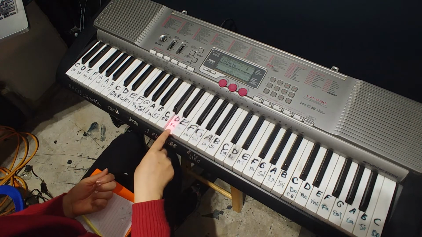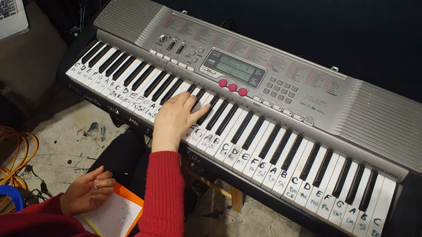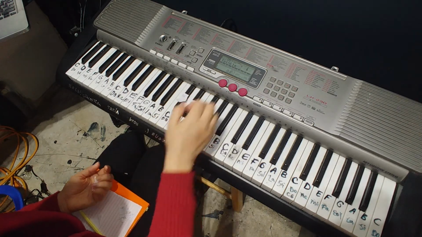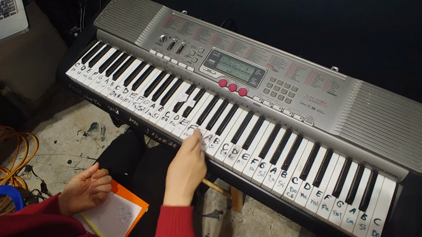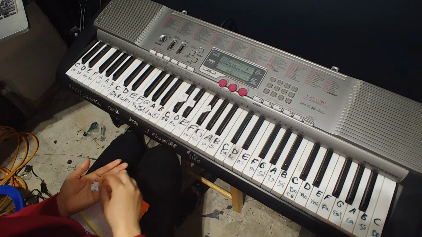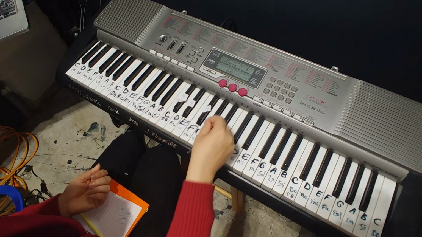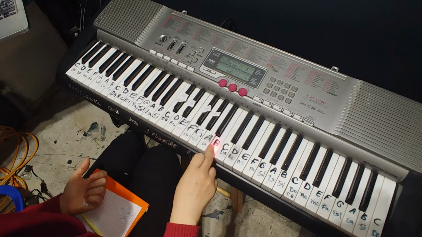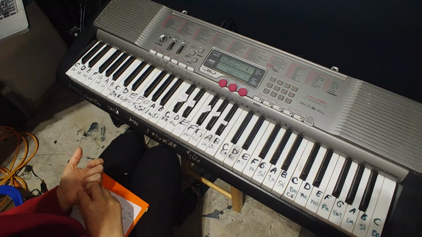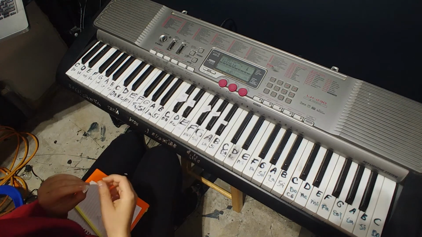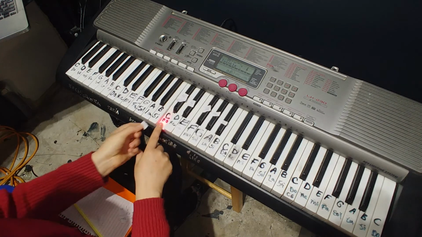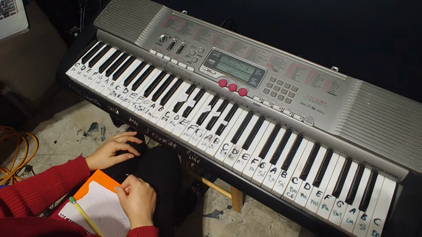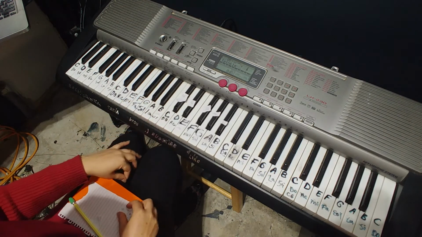If I'm on D flat, going backwards, E flat. This is G, this is going to be G flat. This is A, this one is going to be A flat. If this is B, therefore this one is B flat. And if I have C, if I go a half step down, C flat.